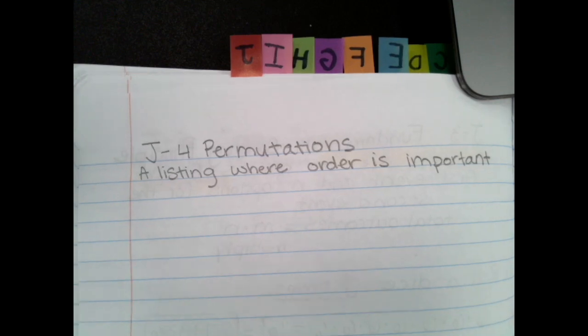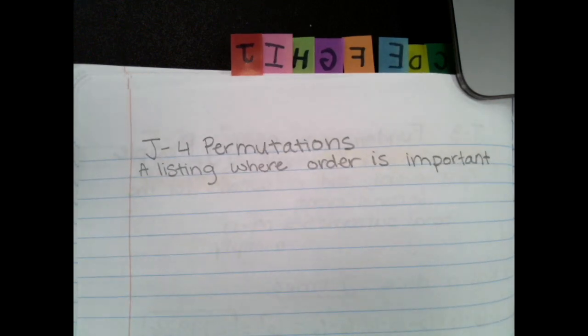Some people, when they make their sandwich, are like, oh, just put on some turkey, some lettuce, and some tomatoes, and they don't care if it goes tomatoes, lettuce, turkey, or turkey, lettuce, tomatoes. Other people want their sandwich made exactly the same: turkey first, then lettuce, and then tomatoes, in the same order every time. That's where our permutation comes in, when we want it in that certain exact order.